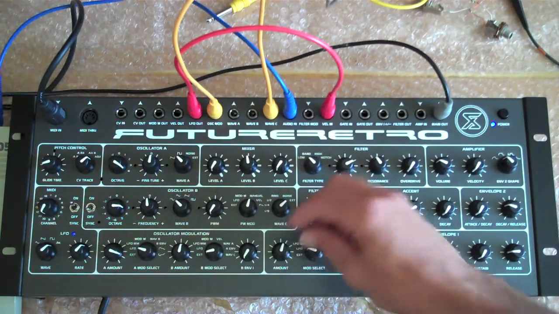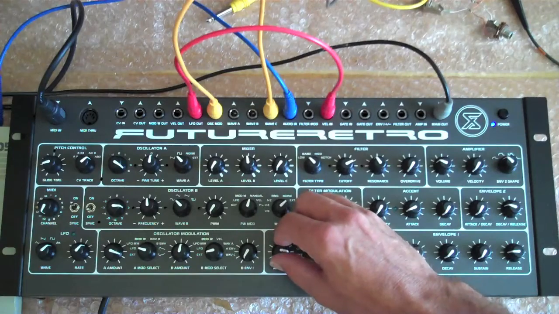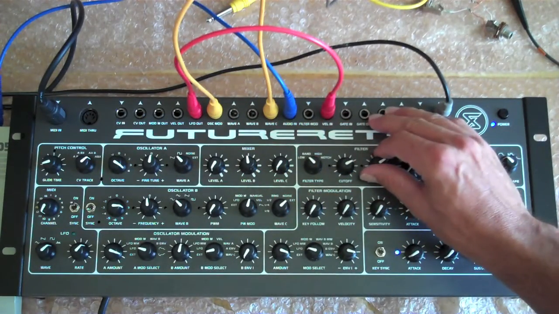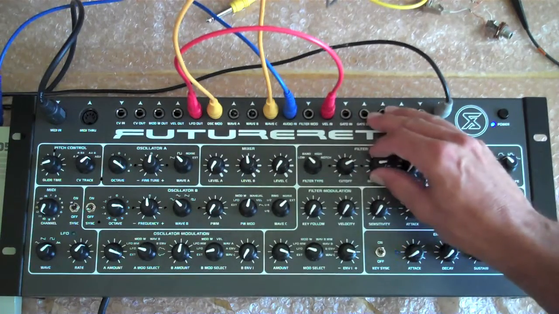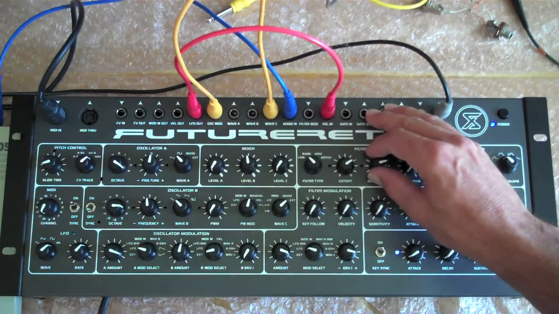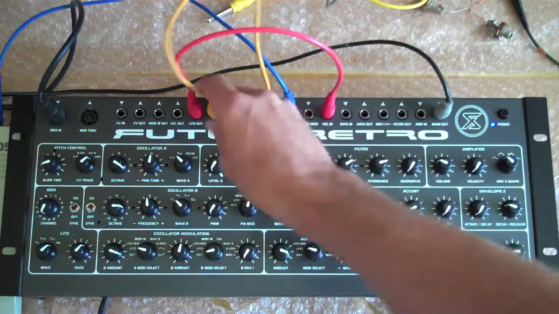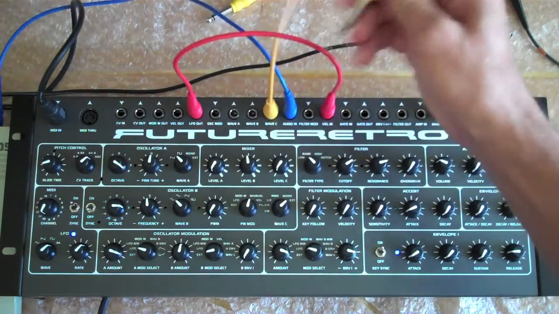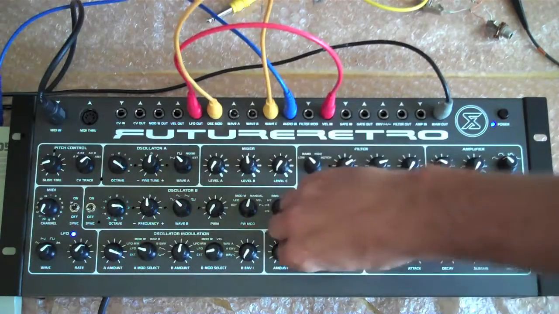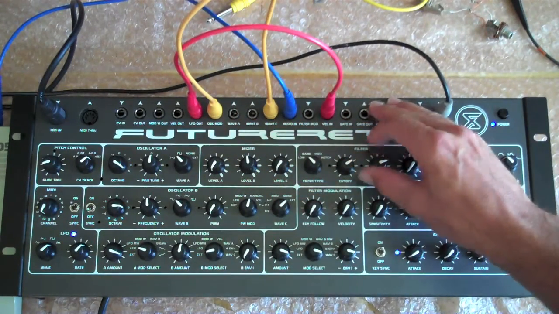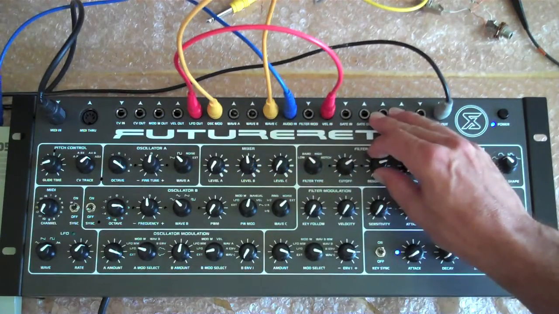We could then modify the filter cutoff with the LFO. Or we could plug in this modulation. Actually, we can leave this in here. Let's go to waveform C, because waveform C is our external audio.